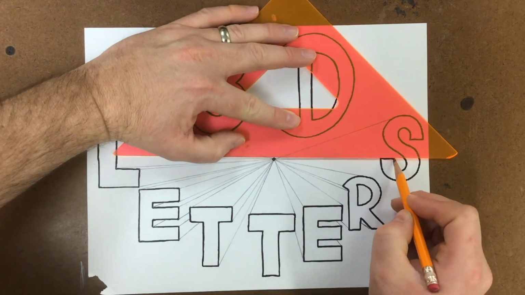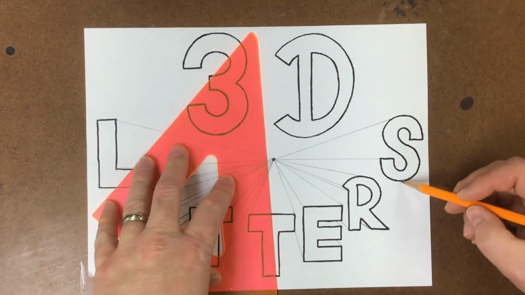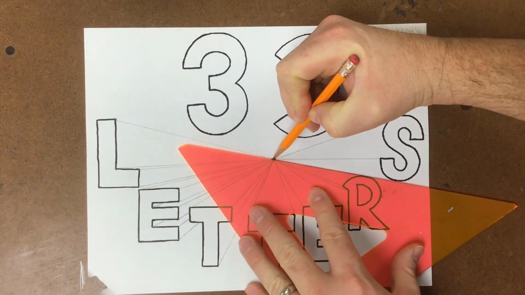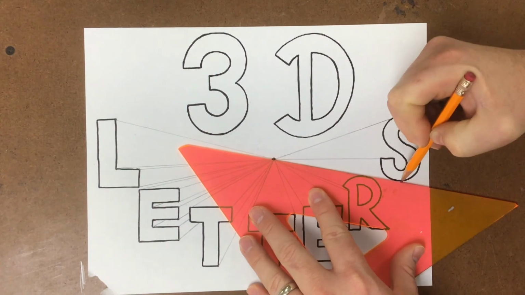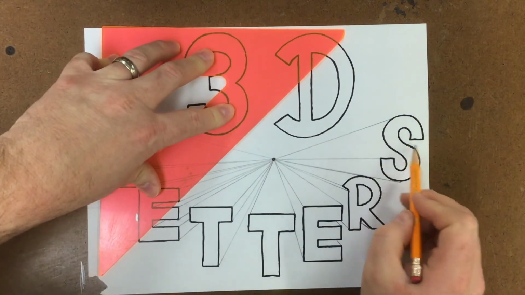This far corner over here, it happens to just line up, so nope, don't need to draw that. Here's another curve down here, so pivot till I hit the bottom of the S. There we go. And then, let's see what else we've got going on. We've got some action over here.